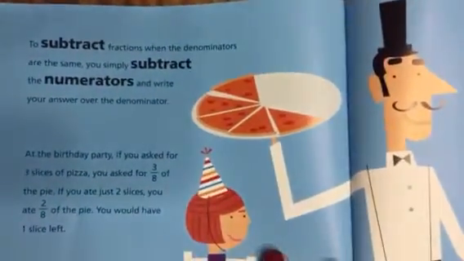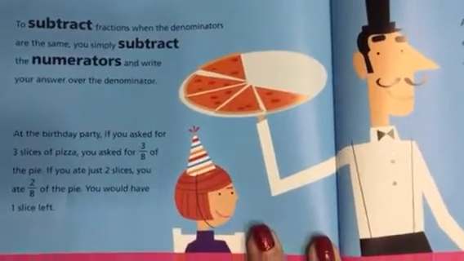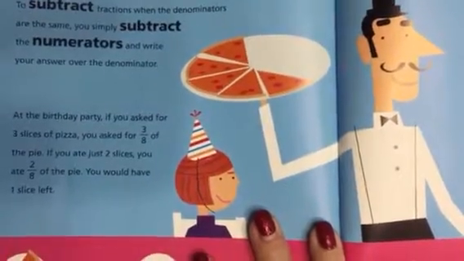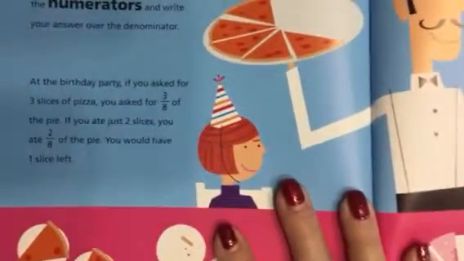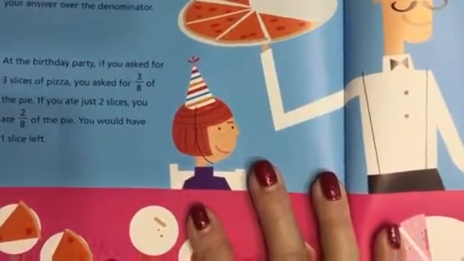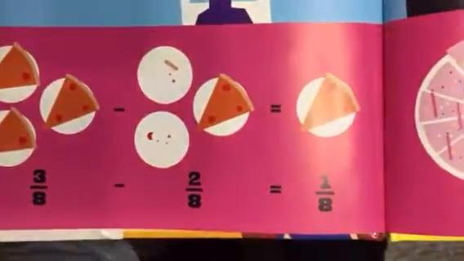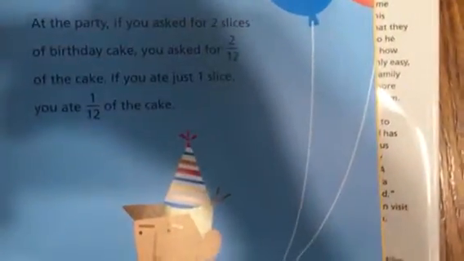To subtract fractions when the denominators are the same, you simply subtract the numerators and write your answer over the denominator. At the birthday party, if you asked for 3 slices of pizza, you asked for 3/8 of the pie. If you ate just 2 slices, you ate 2/8 of the pie. You would have 1 slice left. At the party, if you asked for 2 slices of birthday cake, you asked for 2/12 of the same cake. If you ate just 1 slice, you ate 1/12 of the cake.